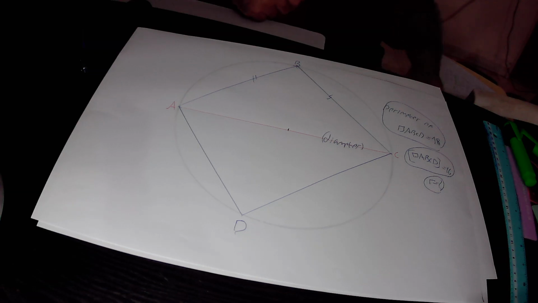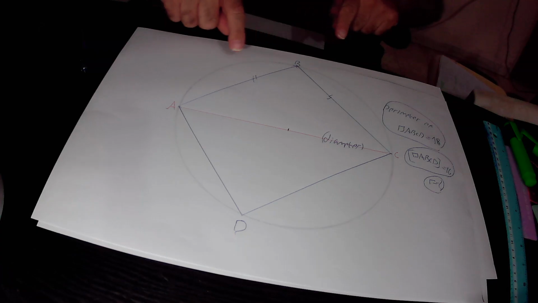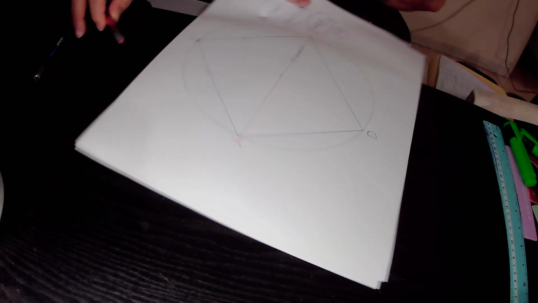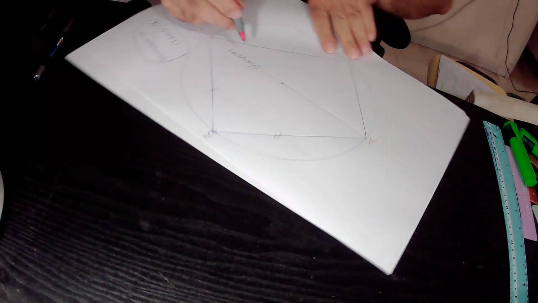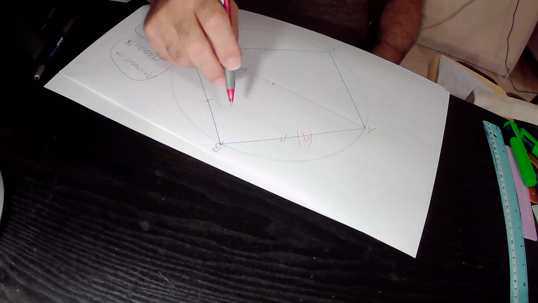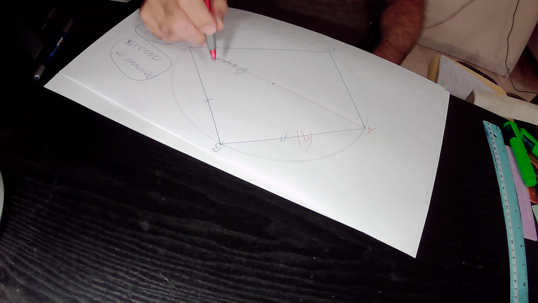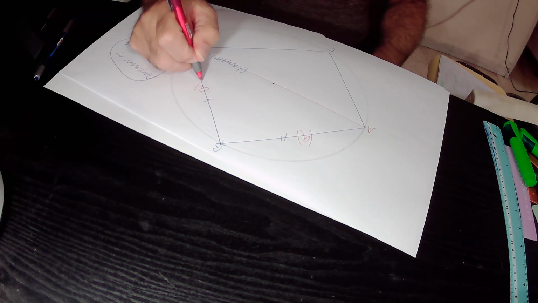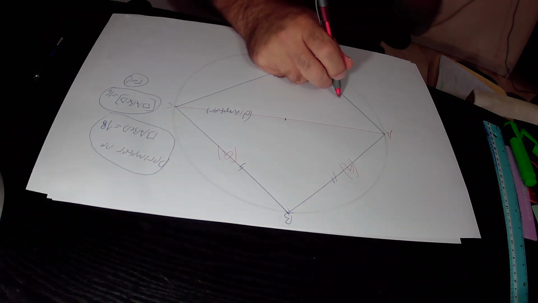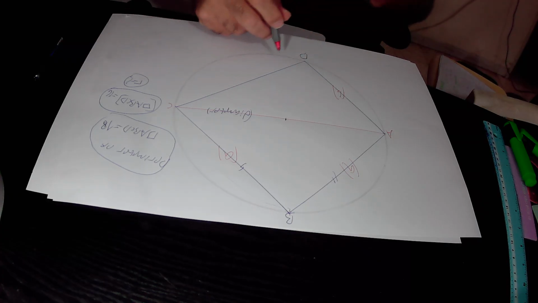So, first of all, we define the sides of this quadrilateral ABCD with letters. We define the length of side AB as A. That is to say, side AB equals A units in length. Because AB equals BC in length, BC must also be equal to A. We define the length of side AD as B, and the length of this side CD as C.